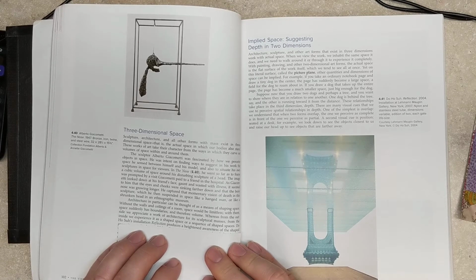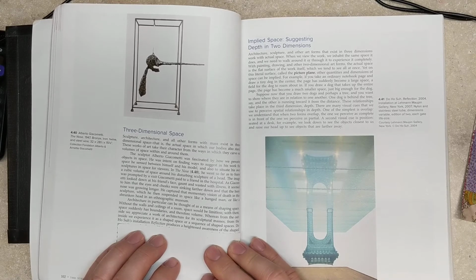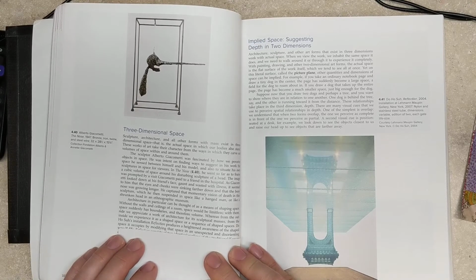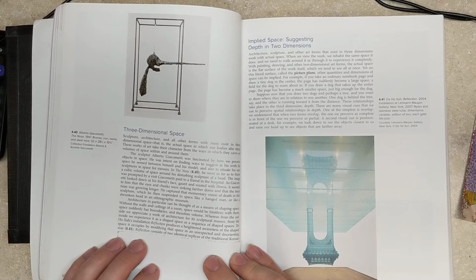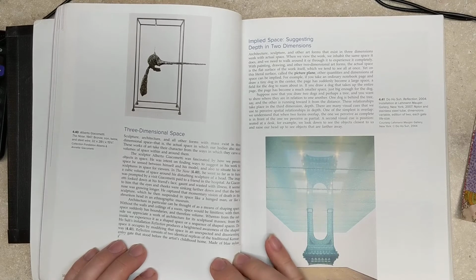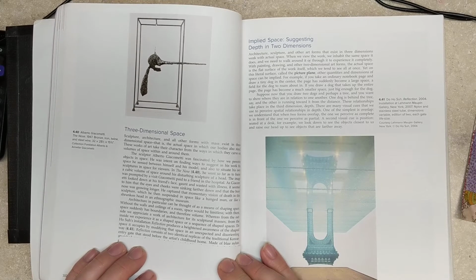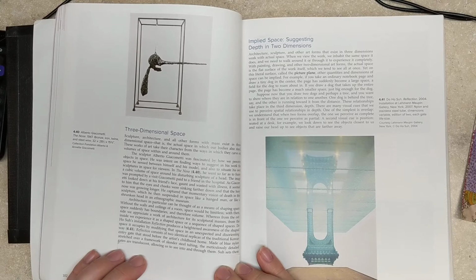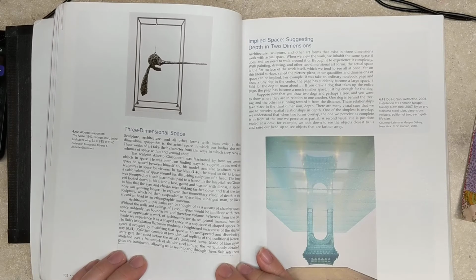Do Ho Suh's installation Reflection produces a heightened awareness of shaped space it has occupied by modifying that space in an unexpected and disorienting way. Reflection consists of two identical replicas of the traditional Korean entry gate that stood before the artist's childhood home, made of blue nylon stretched over a framework of slender steel tubing. The meticulously detailed gates are translucent, allowing us to see into and through them.